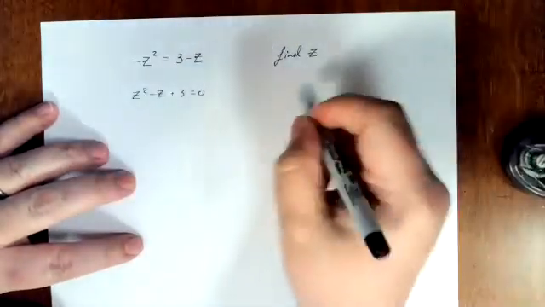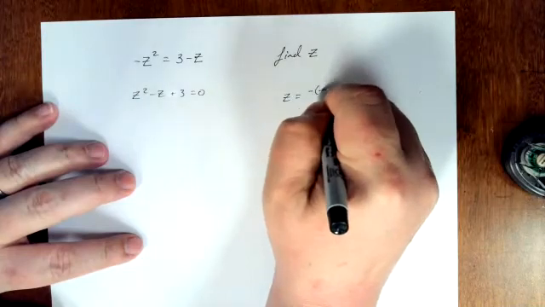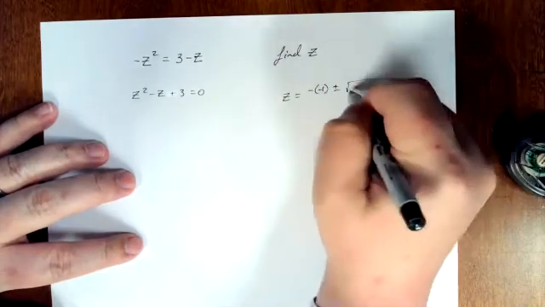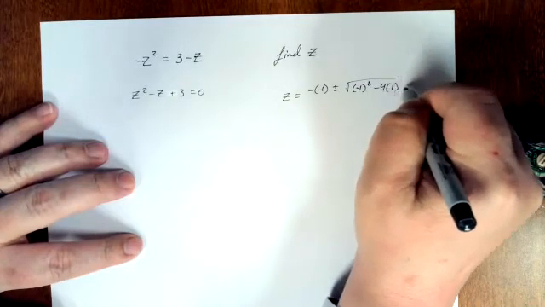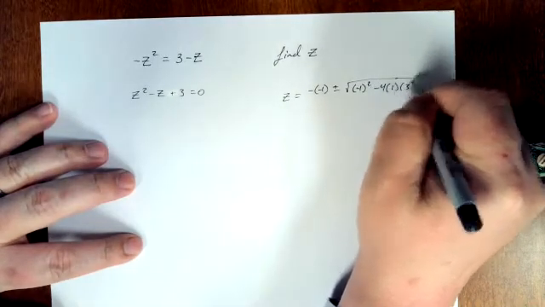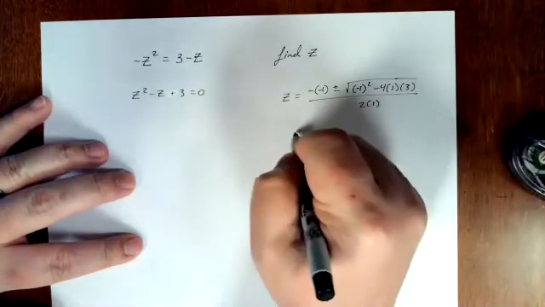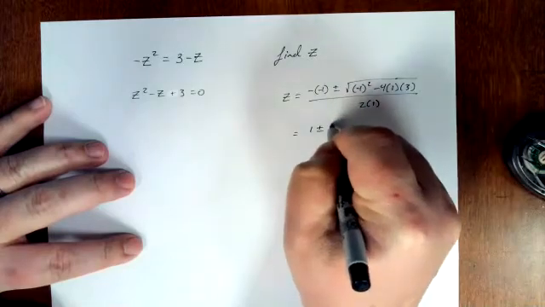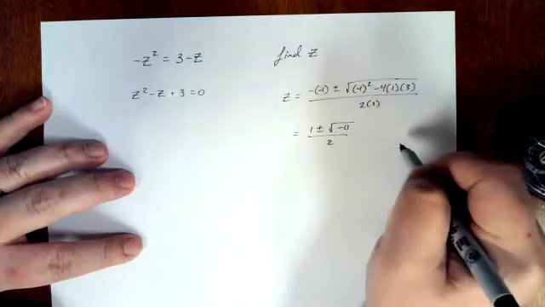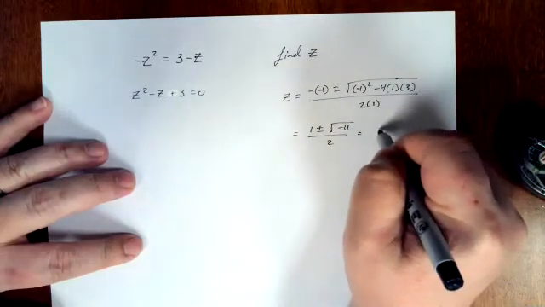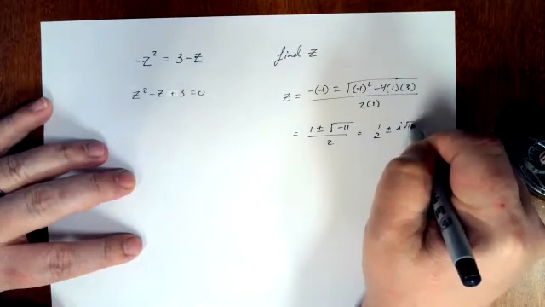And now I've got a quadratic equation, and I can just say that z is equal to negative b plus or minus the square root of b squared minus 4ac, all over 2a. And so I get 1 plus or minus the square root of 1 minus 12, or negative 11, all over 2. And so now I have 1/2 plus or minus i square root of 11 over 2.